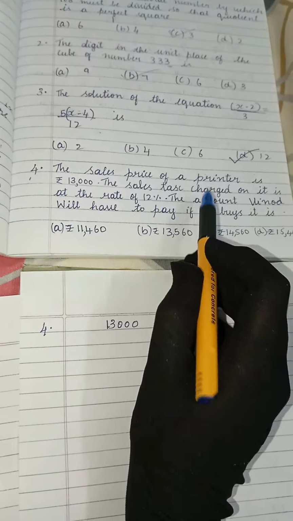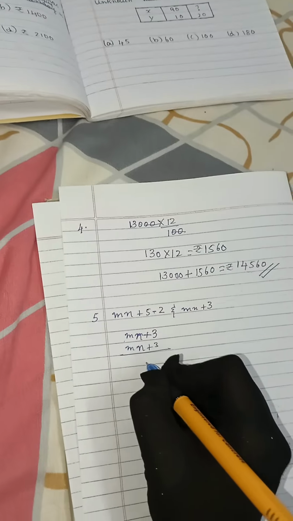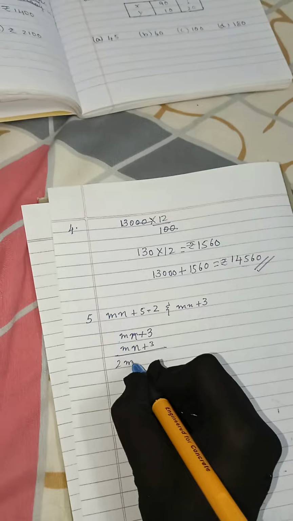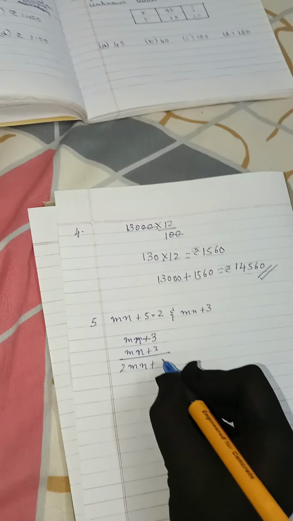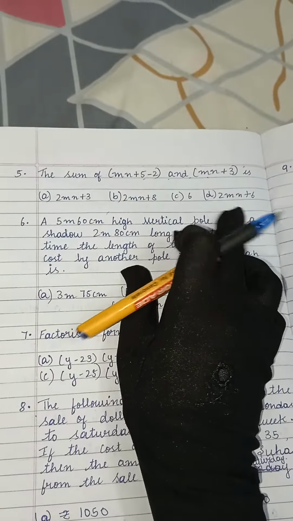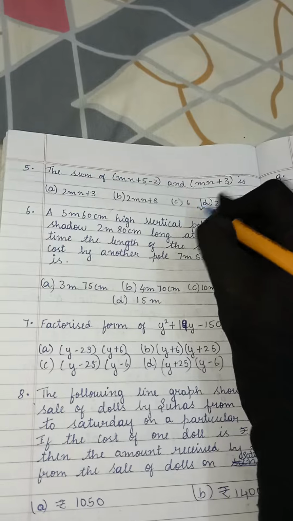Plus into minus is minus. 5 minus 2 gives you 3, right? Then mn plus 3 and plus mn plus 3. If you add this, what will you get? The total answer: mn plus mn gives you 2mn, plus 3 plus 3 gives you 6. So do we have this answer in the options here? 2mn plus 3, 2mn plus 8, 6, 2mn plus 6. Yes, we do have it. So we'll take option D here.